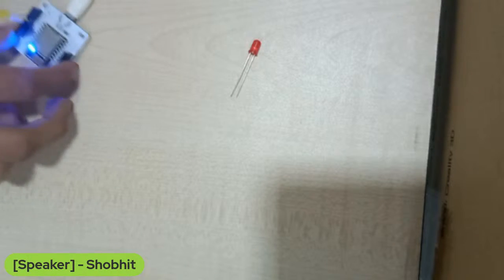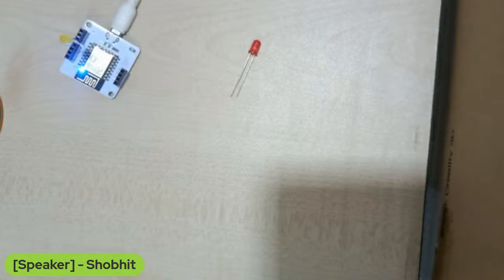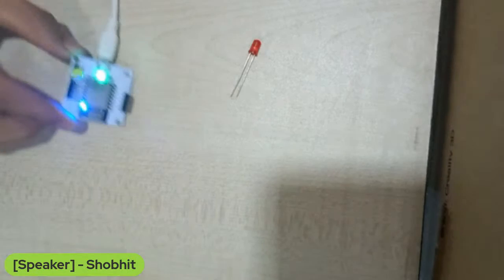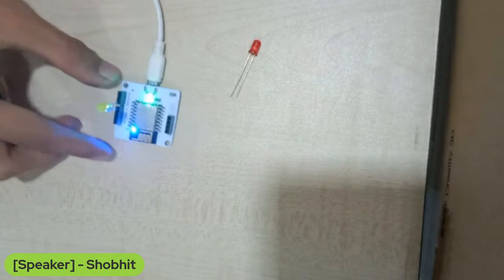I hope you are able to see my device. Currently it is trying to connect to the internet. Once it is connected to the internet, it will give a green light. If you observe here, the green light has arrived. That means it is connected to the internet.